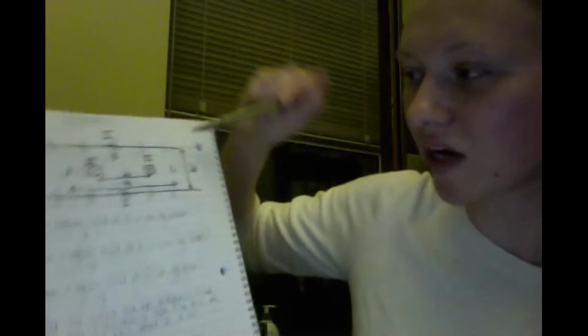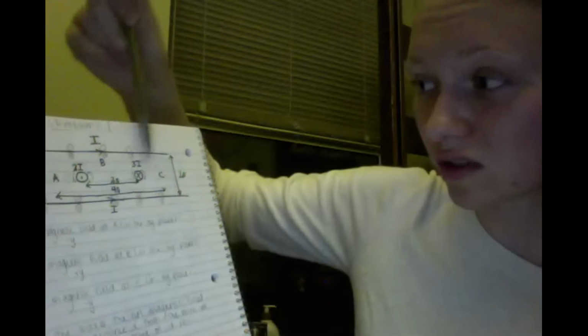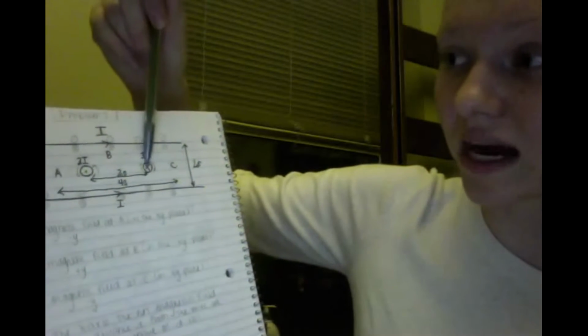The same thing goes for part C of that question, which asks what the net magnetic field is at C. Since the top and the bottom wire cancel each other out, and C is closest to the 3I wire, which is going into the page, when you curl your fingers into the page you'll see it's going up and then down. So closest to C, it's still going in the negative Y direction.